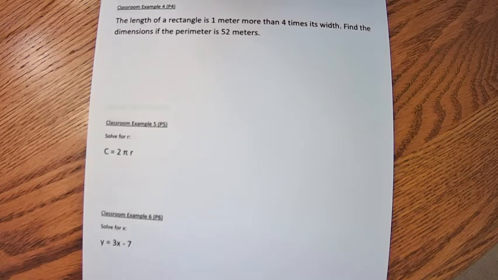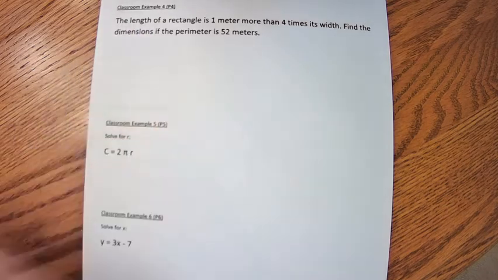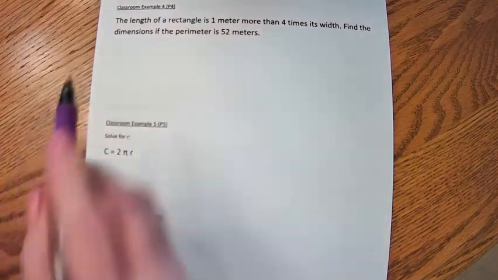Continuing with section 2.5, using formula, here we have example 4, classroom example 4. The length of a rectangle is 1 meter more than 5 times its width. Find the dimensions if the perimeter is 52 meters.